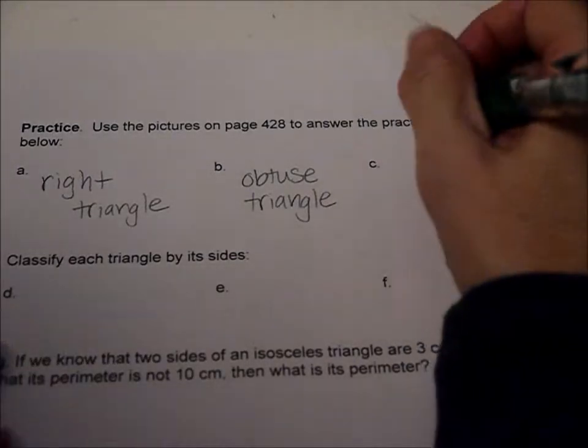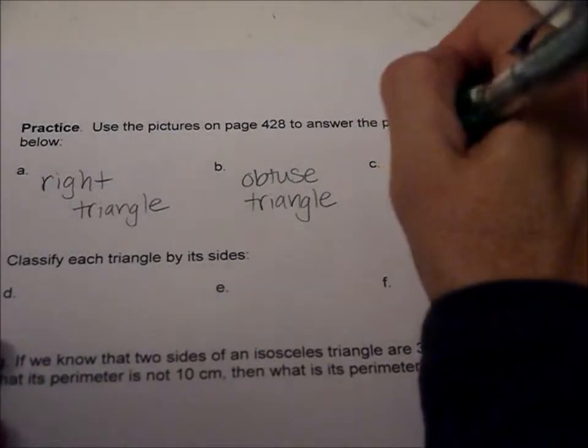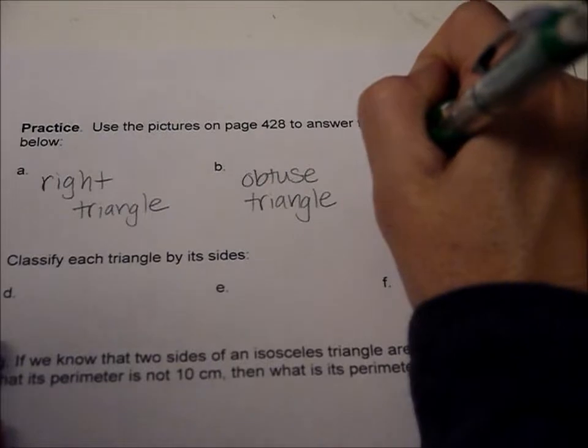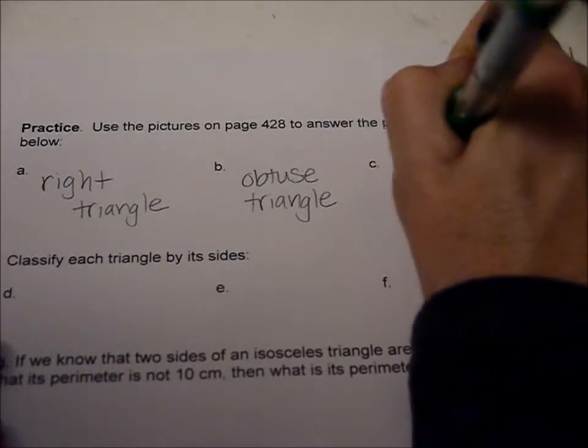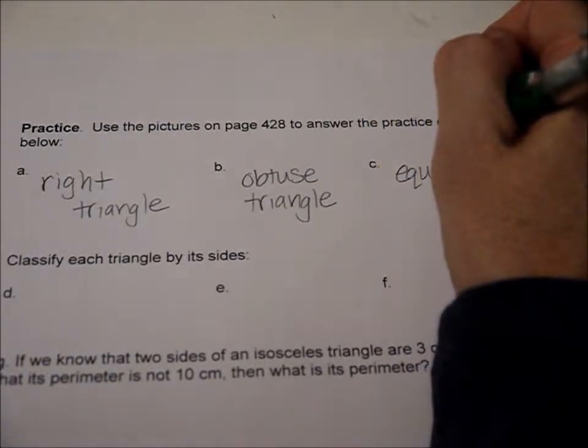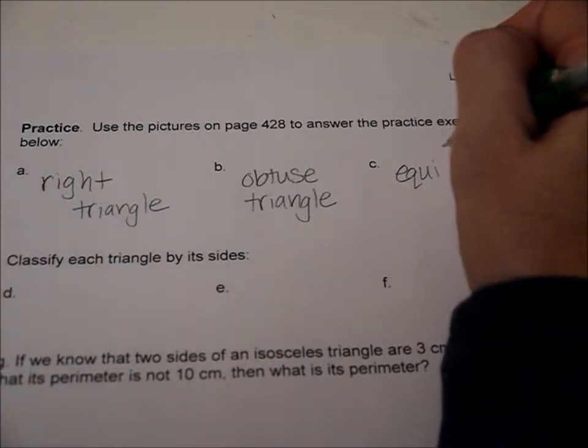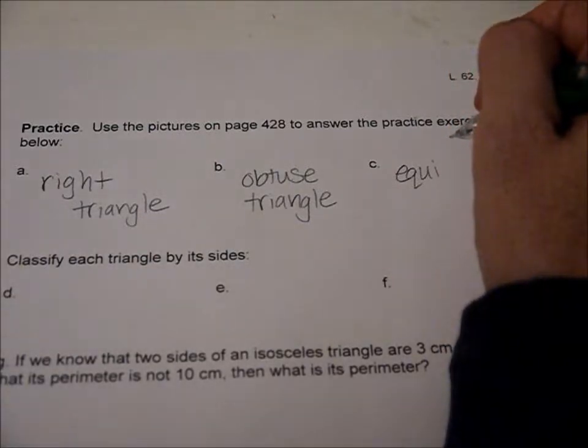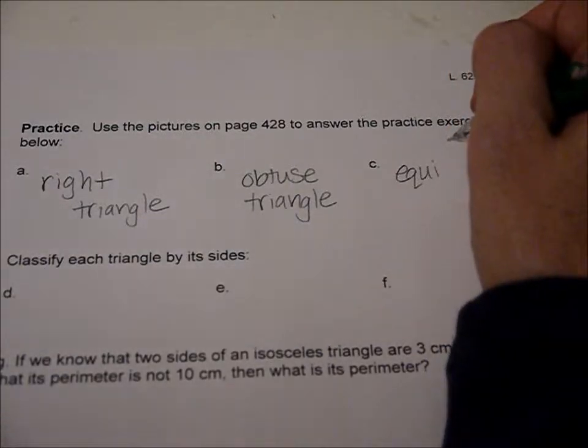C is, by its angles, what we're going to call that is, I don't know if we talked about it. You can look back in your book. I'm looking to see if the book talked about it. But it's neither right nor obtuse, but all those angles are actually the same. So it's actually equal angular.